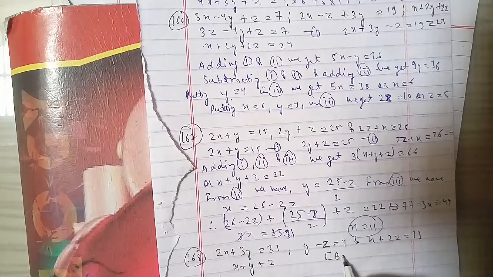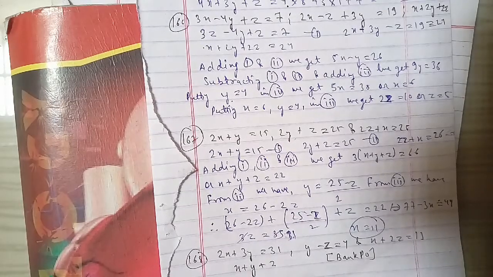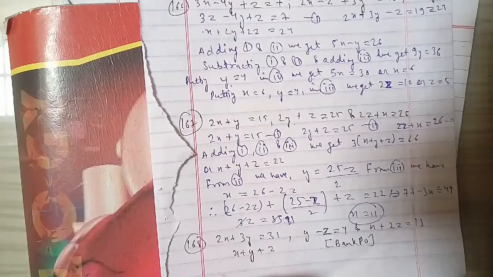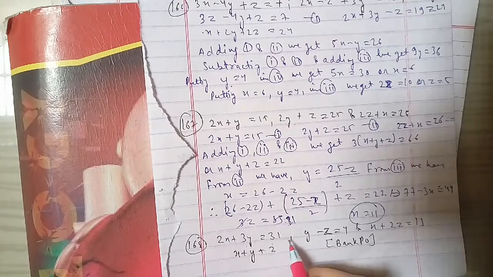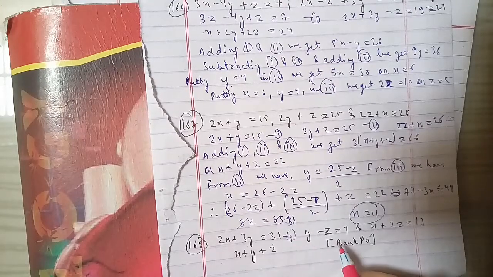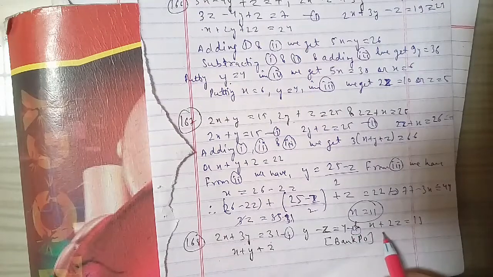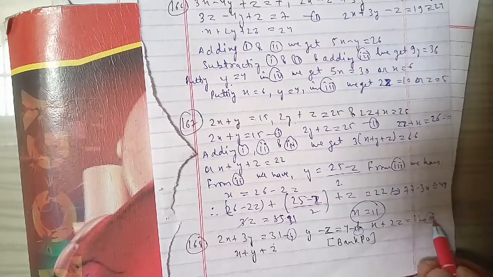This question has been asked in the bank PO question paper as well, and that is also an important paper for competitions. So in the same case we have these equations. 2x plus 3y equals 31 is the first equation. y minus z equals 4 is the second equation, and x plus 2z equals 11 is the third equation, and that is multiplying the third by 2.